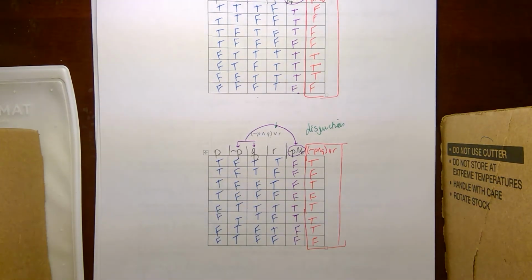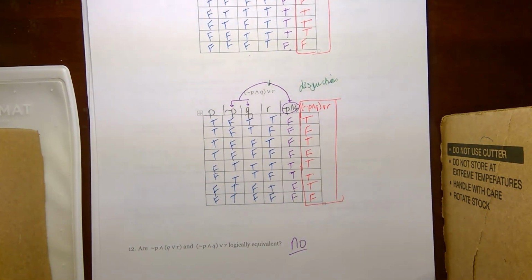So that's what that disjunction column looks like. Okay, the question at the bottom of the page asks, are these two truth tables logically equivalent? Does it matter if I move the parentheses? Well, they are not logically equivalent. I do not have the same truth values in the same order. So it absolutely does matter where I put the parentheses.